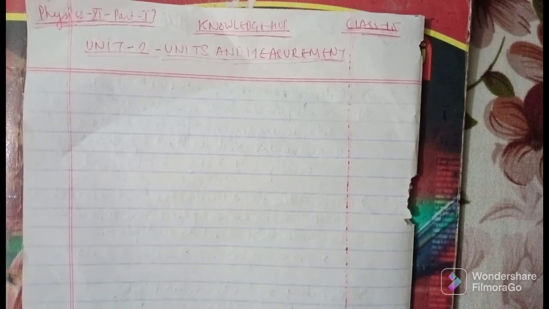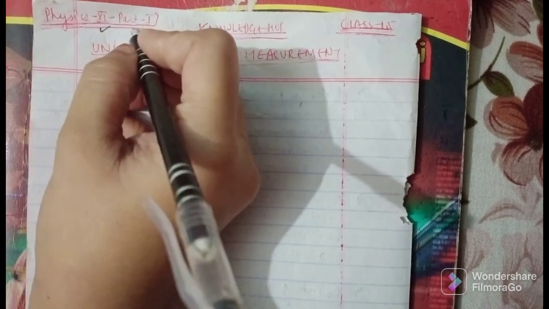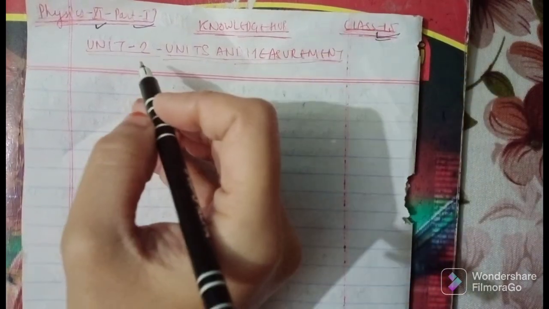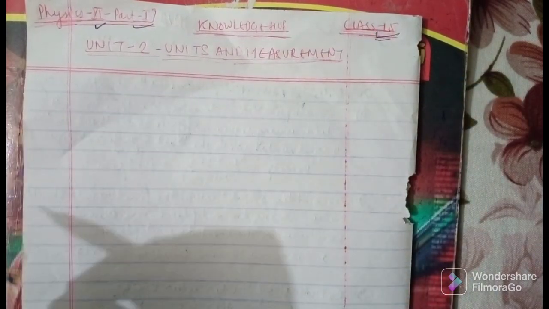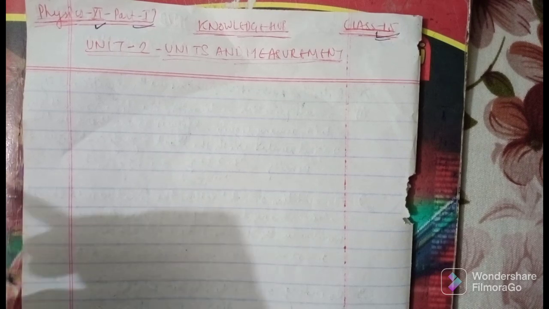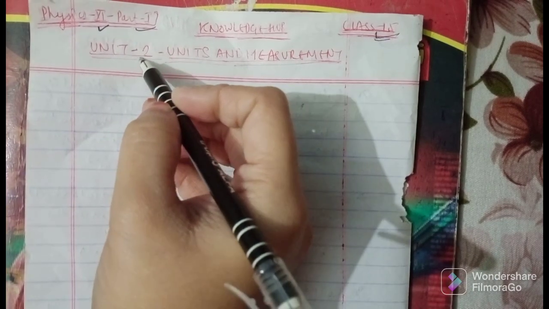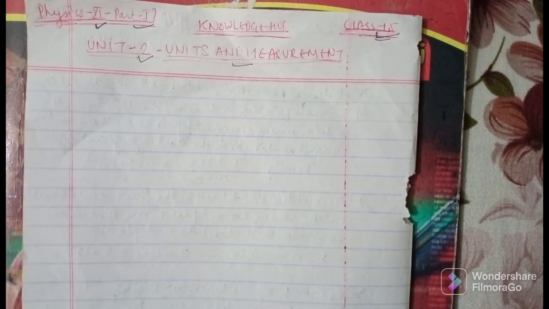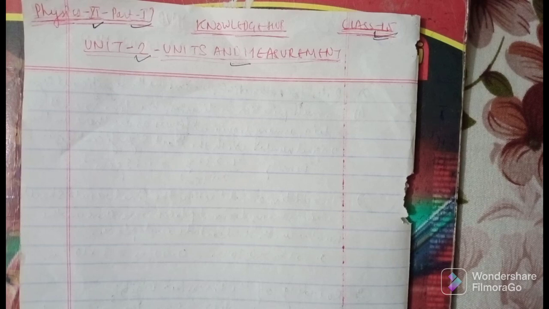Today we're going to start with your Physics Class 11 Part 1. This is your class 15. Before this we had done your Unit 1, which is the physical world. This is your 15th class and we'll continue with Unit 2, which is units and measurement, which we had started in the last sessions as well, wherein we had completed 13 questions in terms of this unit.